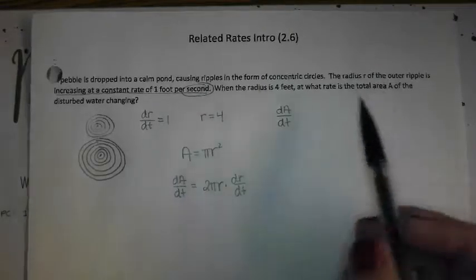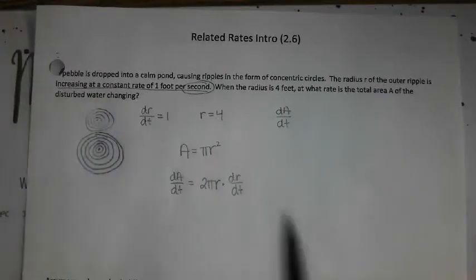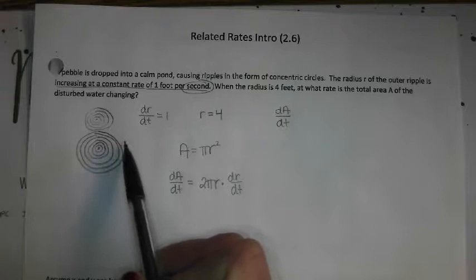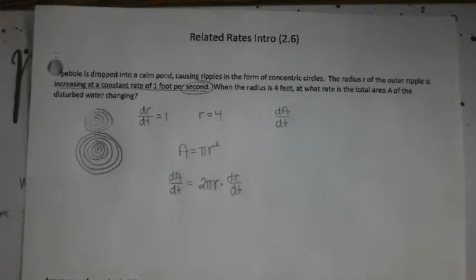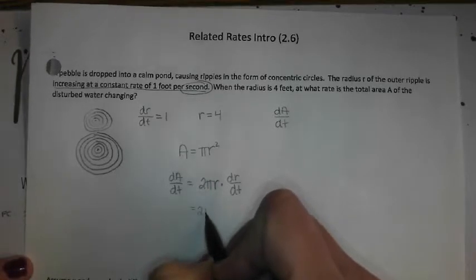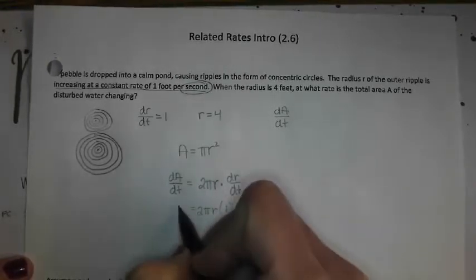So the radius of the outer ripple is increasing at a constant rate of 1 foot per second. So that's constant. It's growing at a rate of 1 foot per second, whether you're in here at the 3 second mark or whether you're out here at the 5 or 6 second mark. So 2 pi r dr/dt is definitely 1.